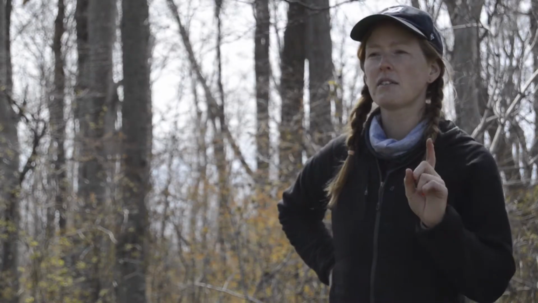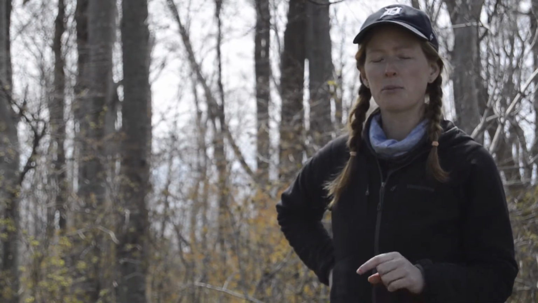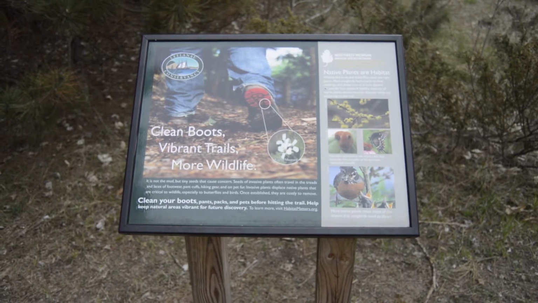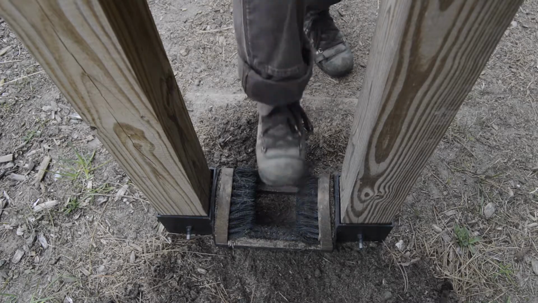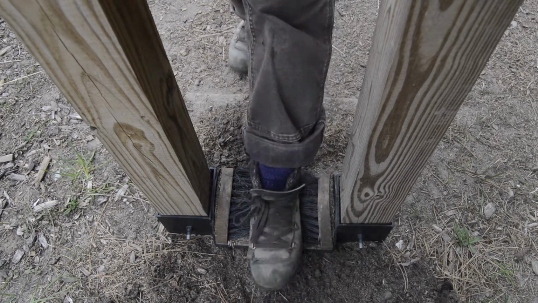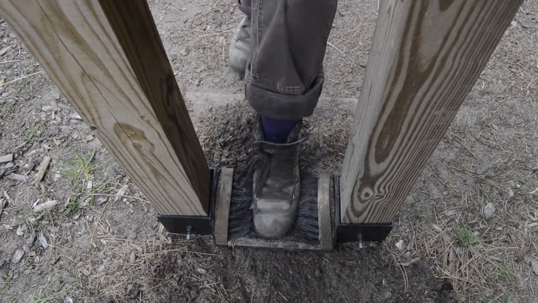At the beginning of this trailhead is what we call a boot brush station, and that's a great place that you actually wipe your boots through a brush, and what that does is it takes off all the seed and dirt that might be in your boots, and that's a huge way that invasive species can spread, is through us as vectors and carrying that into a natural area or leaving with it.